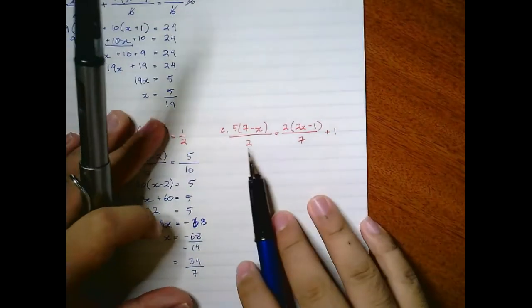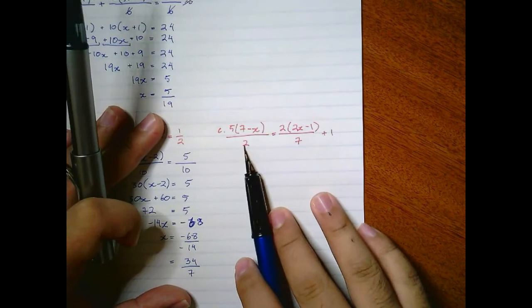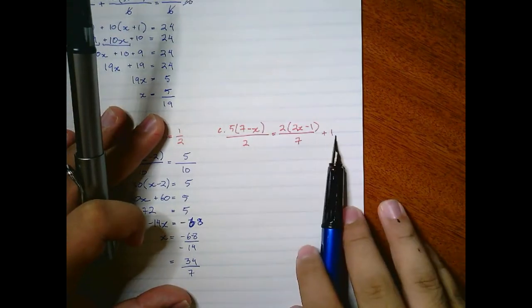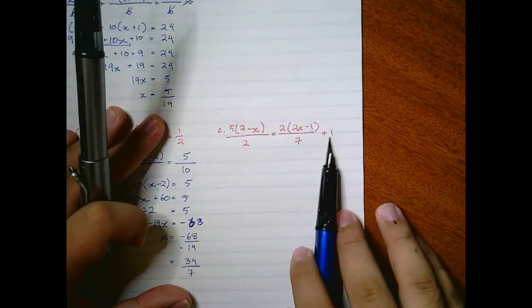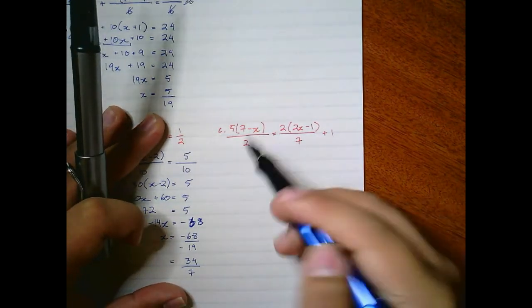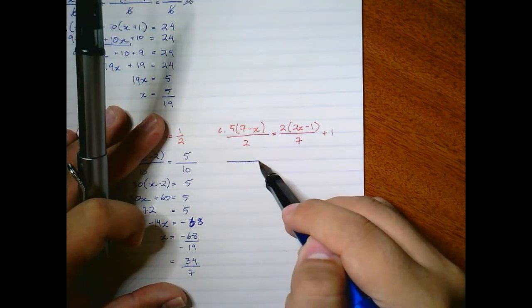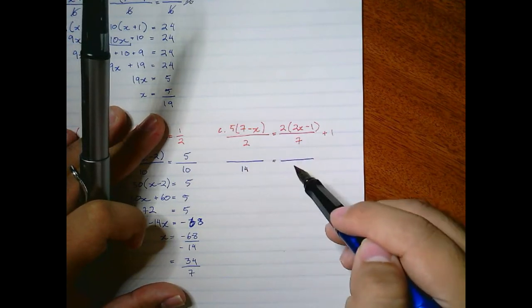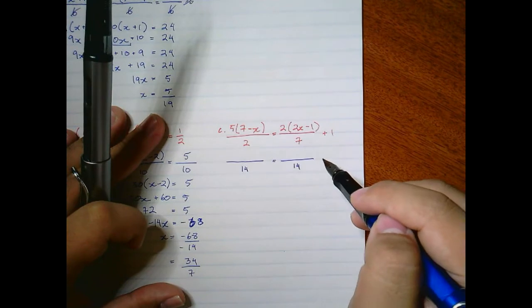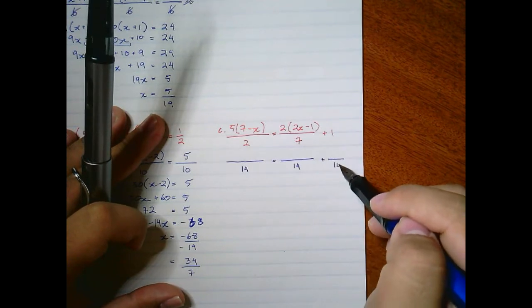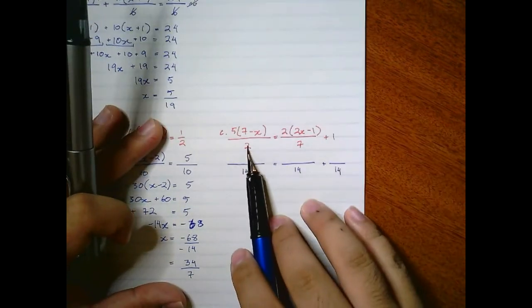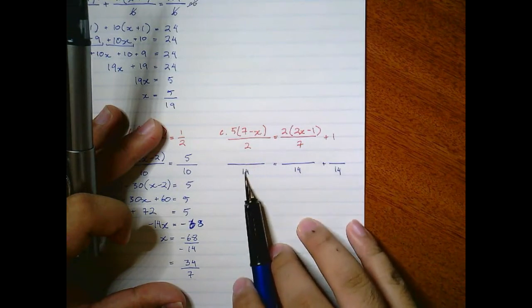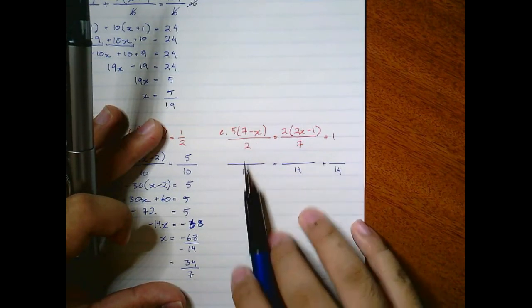Okay, lowest common multiple between 2, 7 and 1 here, because remember this is 1 over 1. The lowest common multiple is 14. This is going to be times by 7. 2 times 7 is 14.